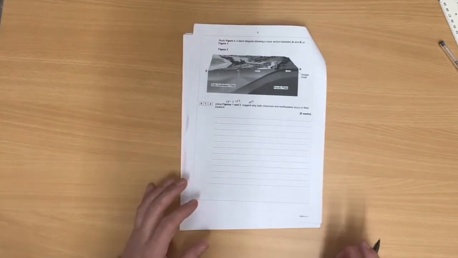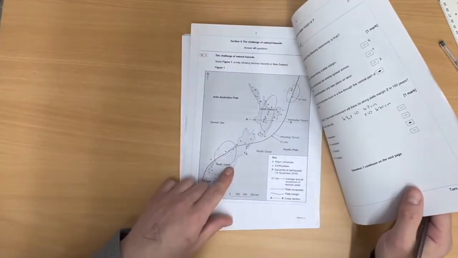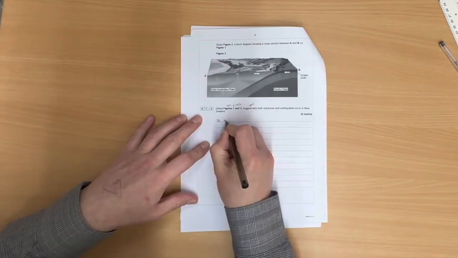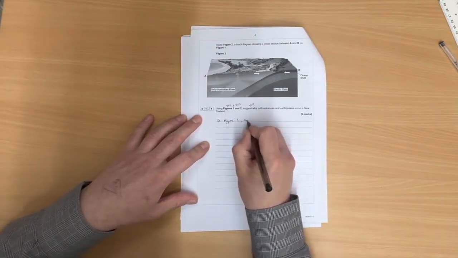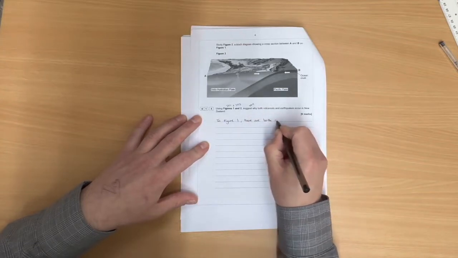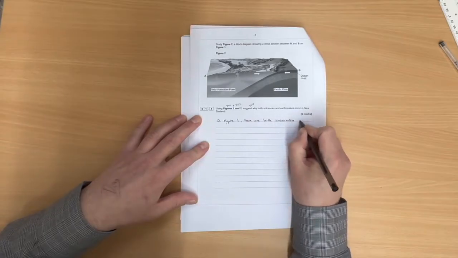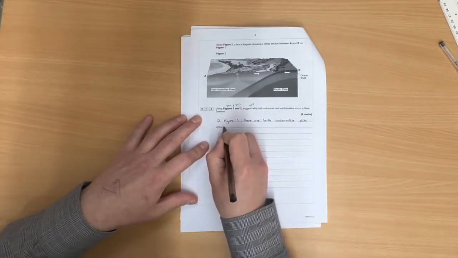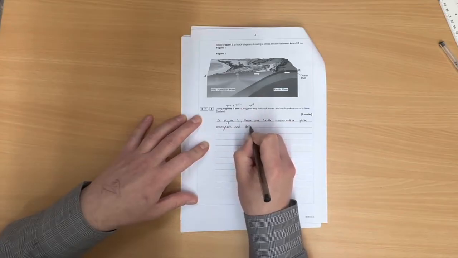Alright, so first thing we're going to do is in figure 1. In figure 1, there are both conservative plate margins and destructive.